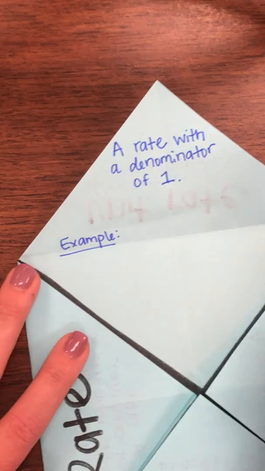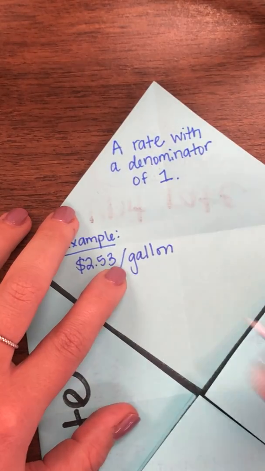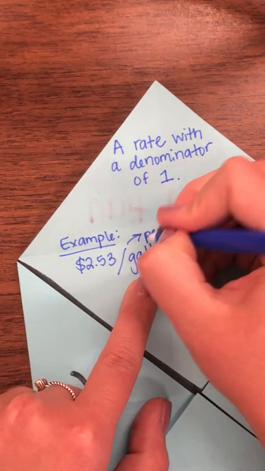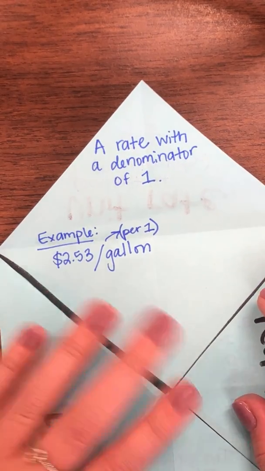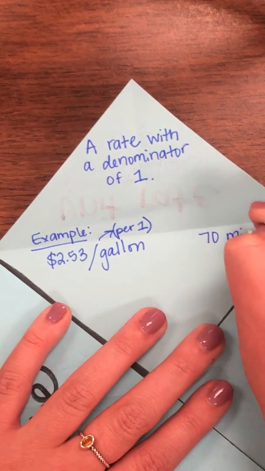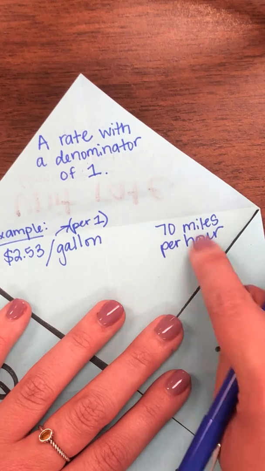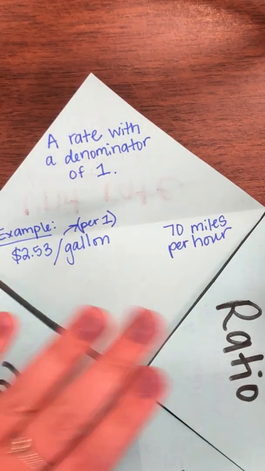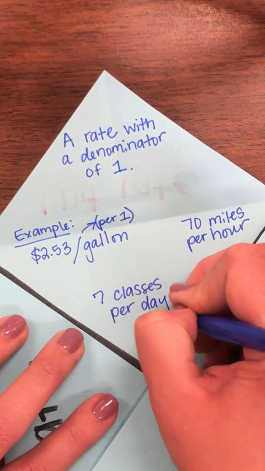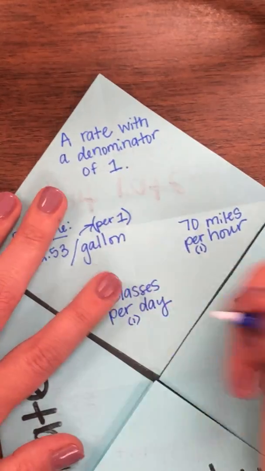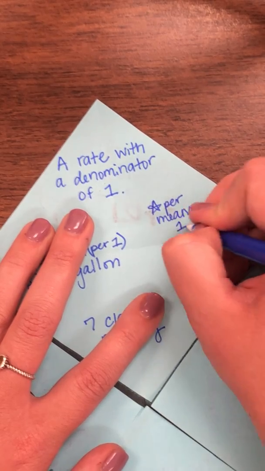Let's say you go and get gas at the gas station and it's $2.53 per gallon. We know that per gallon means per 1 gallon, right? We talked about this when we did word problems, because it doesn't say per 1 gallon, but we know that it means per 1 gallon. Same thing, if you see a speed limit sign that says 70 miles per hour, this is a unit rate. This is a constant of proportionality. So if you're driving and you share with your parent, hey, that's a unit rate. Maybe you have, as a 7th grader, 7 classes per day. All of these are unit rates. Per means 1 when we're talking about unit rate.